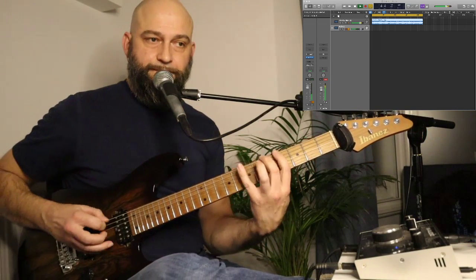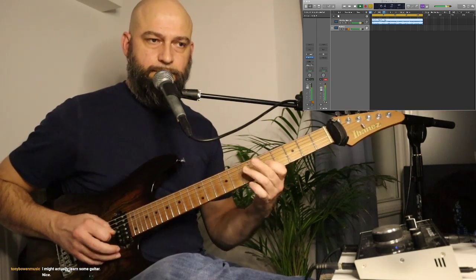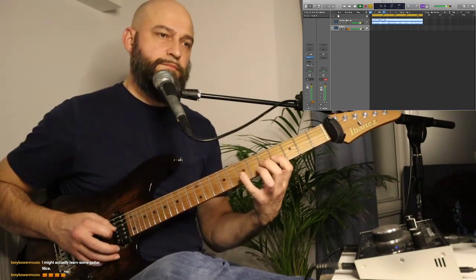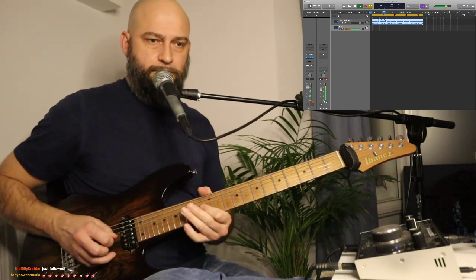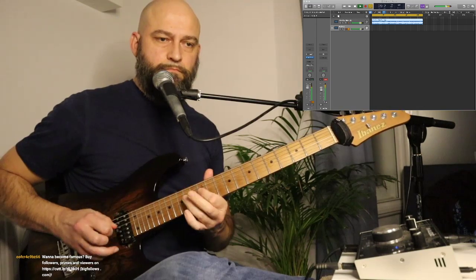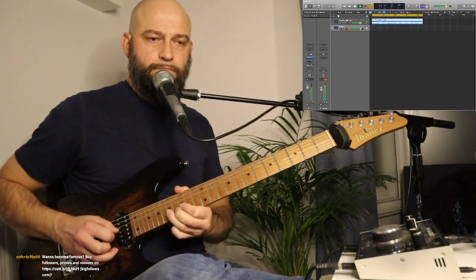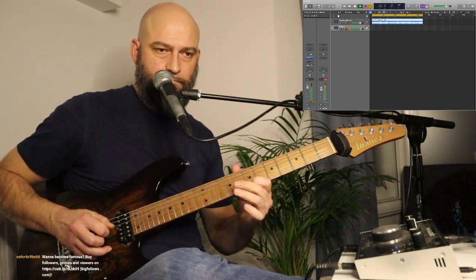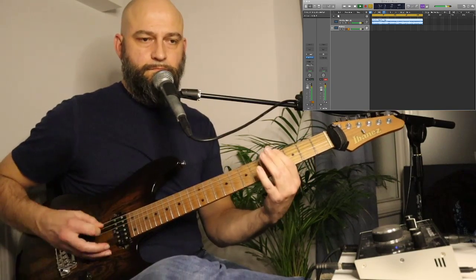Anyway, so we've had a look at the melodic minor. Now then we looked at it as a minor, just a straight minor. And then your Mixolydian with the add 4.